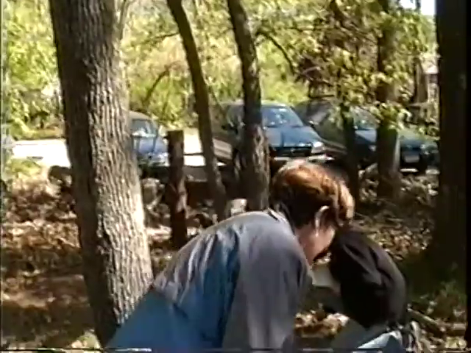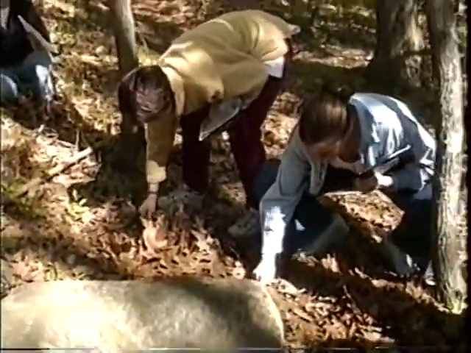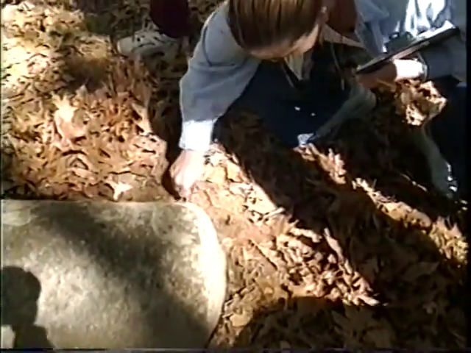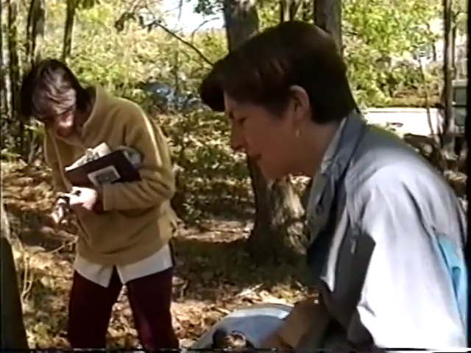Take a look with your magnifier and see what you're finding in there. Anybody find anything that they recognize down there? Okay, little pieces of leaves. How do you know that they're pieces of leaves?